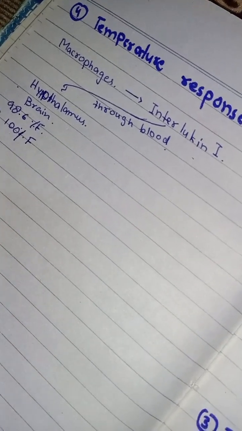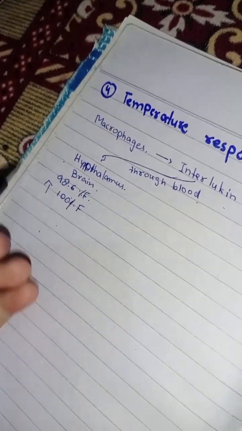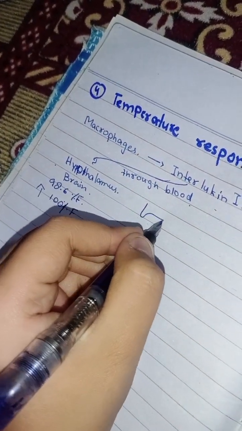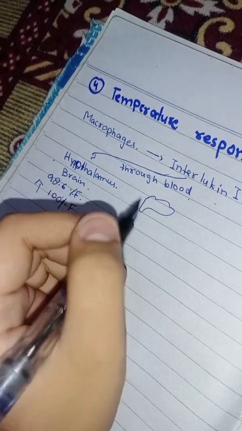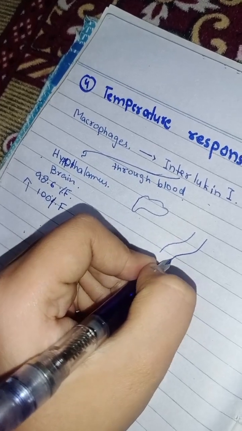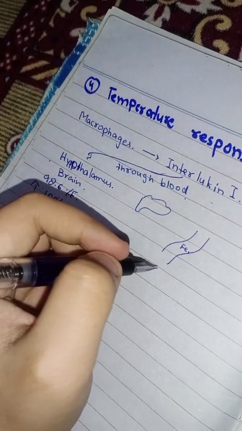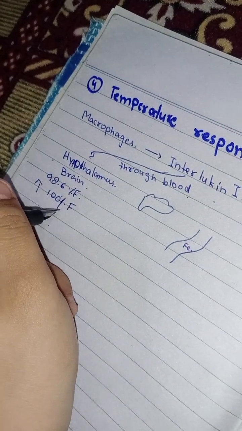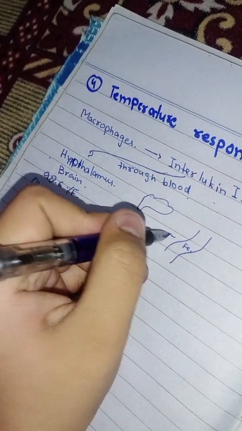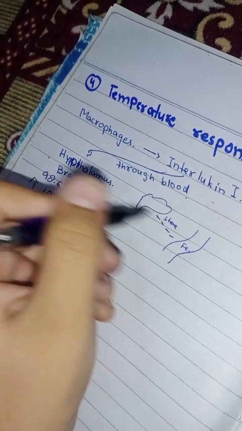If body temperature increases, here we have the liver. In our blood we have iron, which is most important. If the blood temperature increases, iron will move into the liver and be stored in the liver.